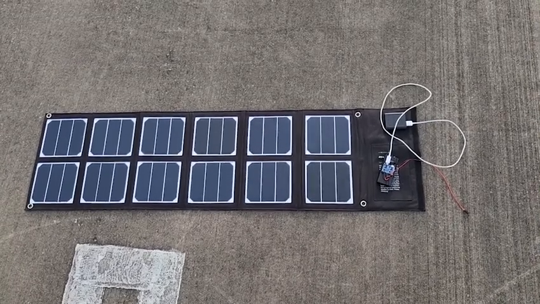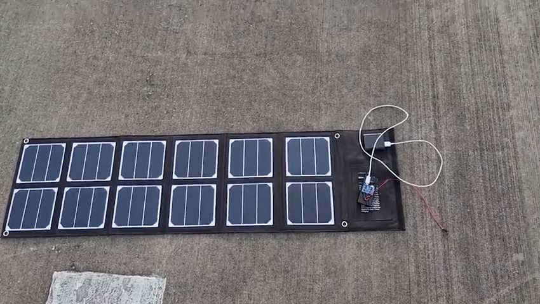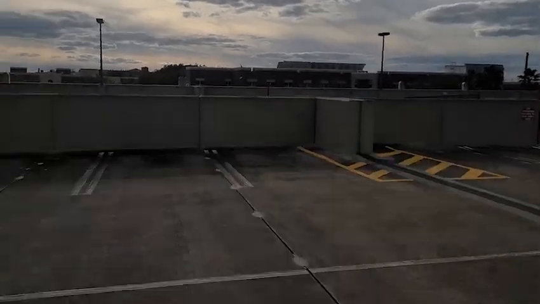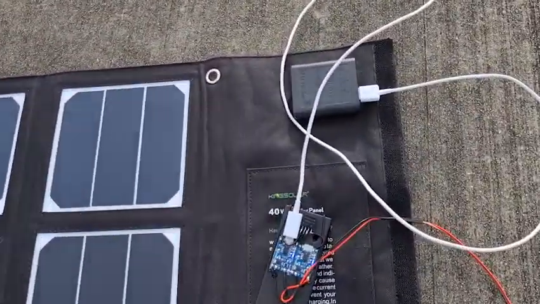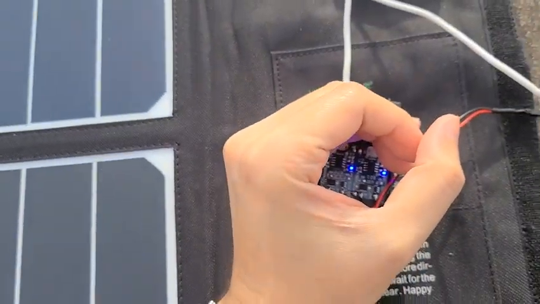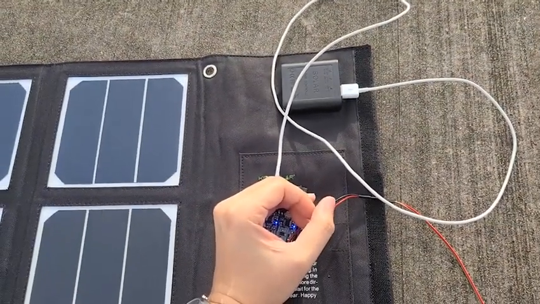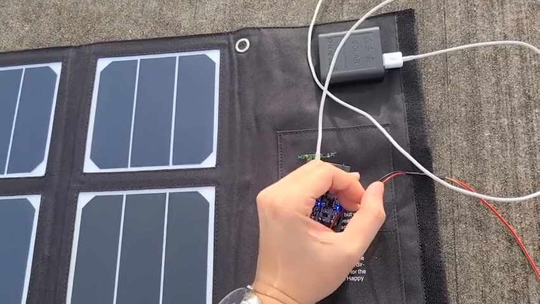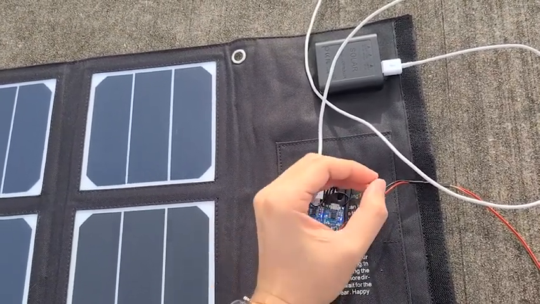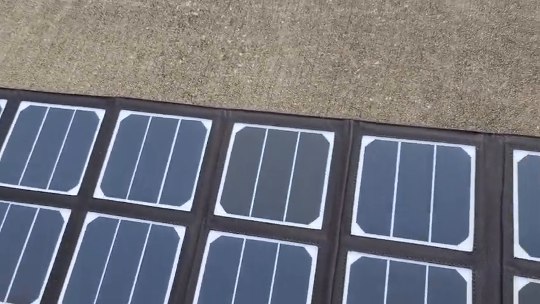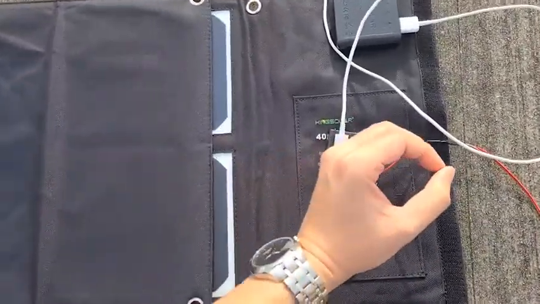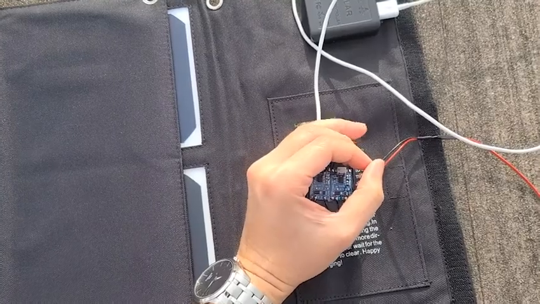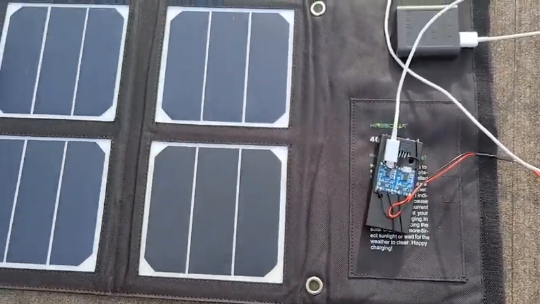This is the monocrystalline solar panel, and even in low light conditions, it can still charge the batteries. And if I close the solar panel, the charging circuits will no longer receive power. And I will open up the solar panel again.